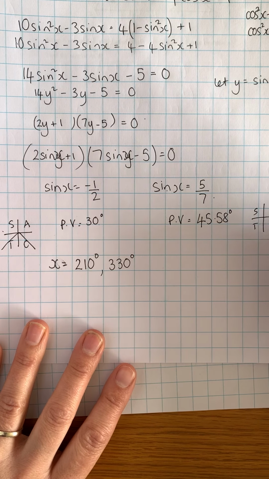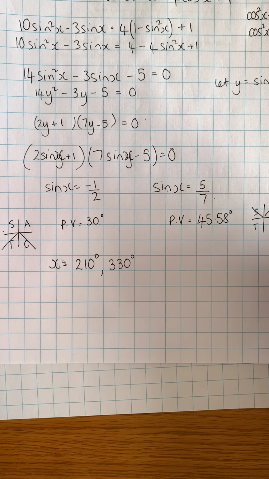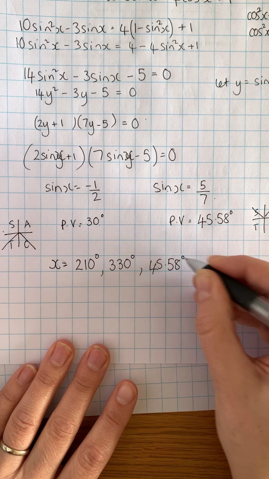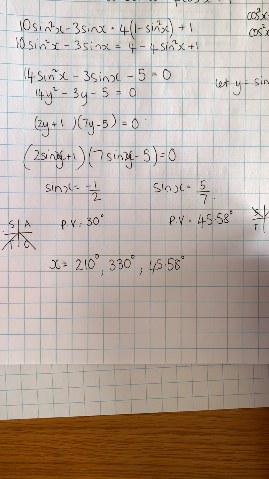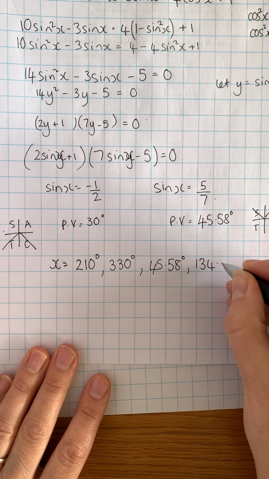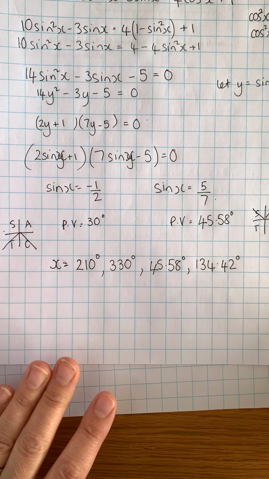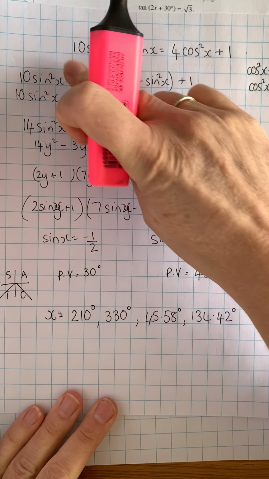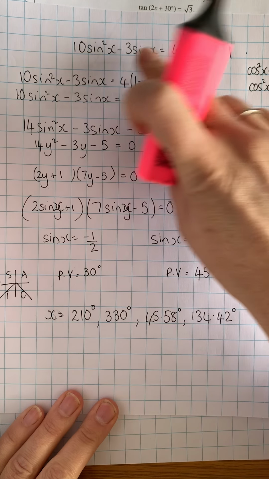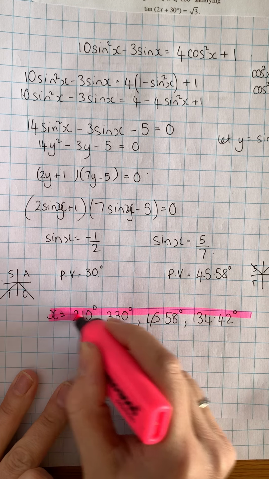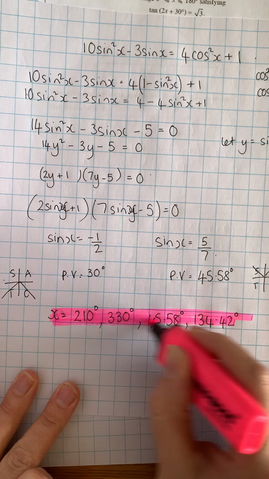Sine is positive, so it's in A and S. So yes, 45.58 is a solution. And I get this answer here by doing 180 take away my 45.58, which is 134.42 degrees. Now, if you want to check, you can go all the way back up, right from the start, and plug these values into both sides and check you get the same answers. But they are correct.